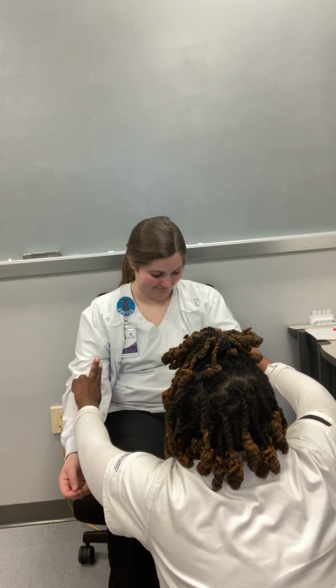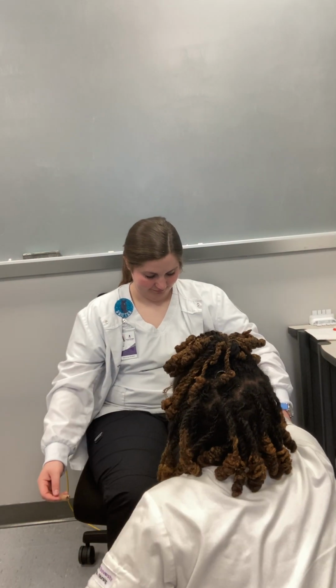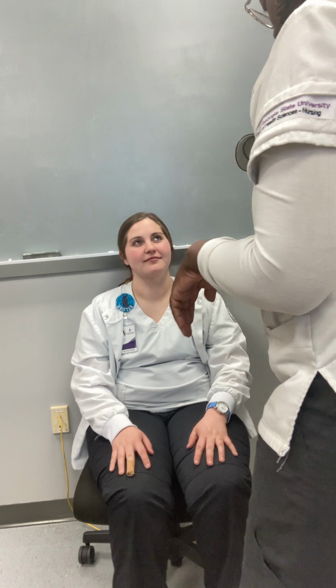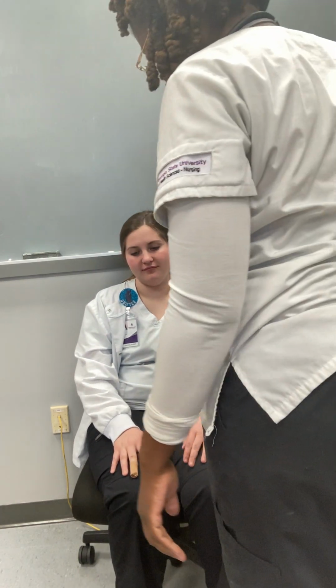No edema noted. She has her dorsalis pedis pulse, posterior tibial, popliteal pulse, radial pulse, brachial pulse, axillary pulse, femoral pulse, carotid pulse. So now what I want to do is range of motion.